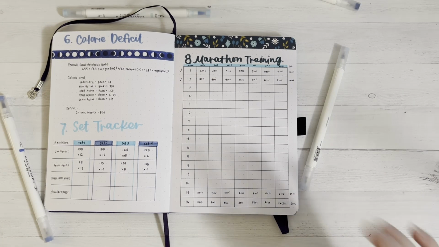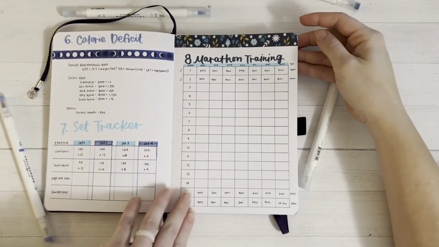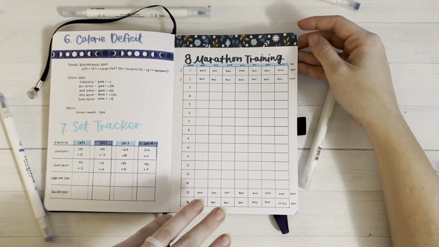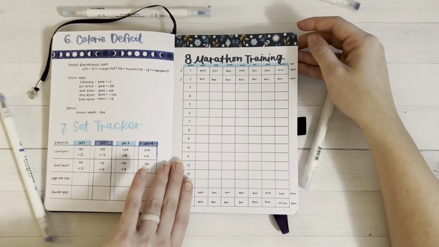Easy as that, right? No, it's not. But that's the idea of this one, when you are working up towards something and you want to make stepwise progress towards that goal. So that is marathon running.